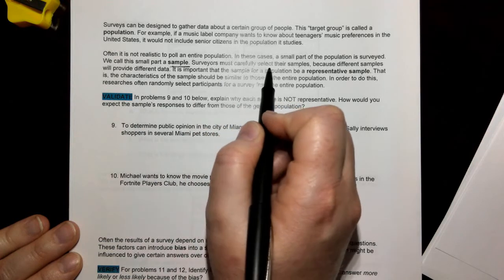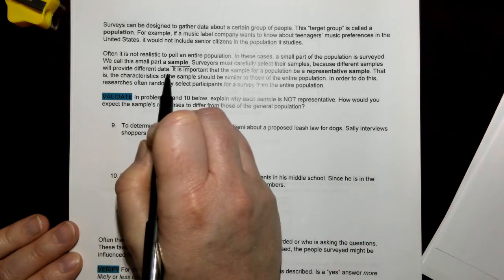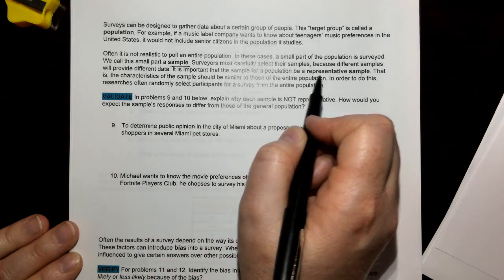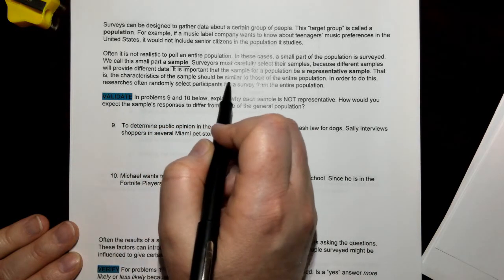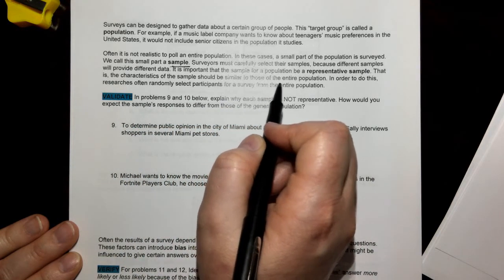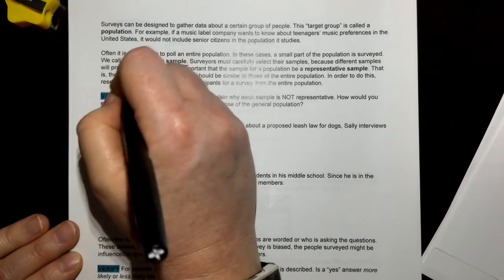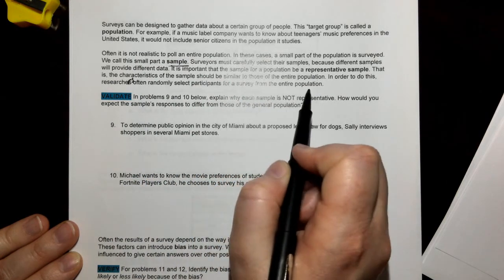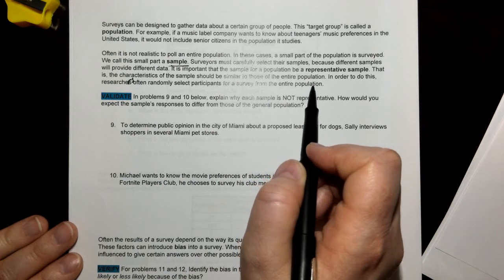Surveyors must carefully select their samples, because different samples will provide different data. It is important that the sample for a population be a representative sample. That is, the characteristics of the sample should be similar to those of the entire population. In order to do this, researchers often randomly select participants for a survey from the entire population.